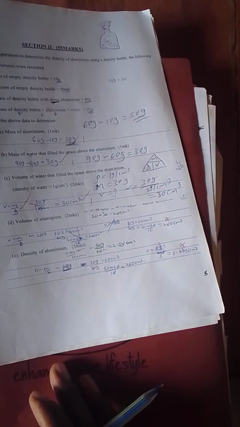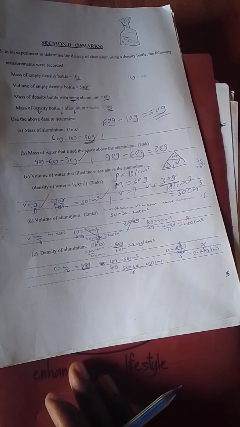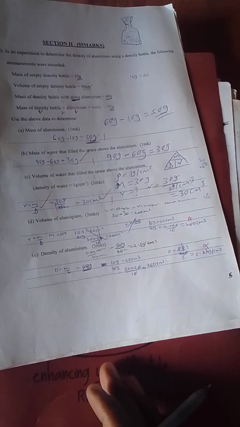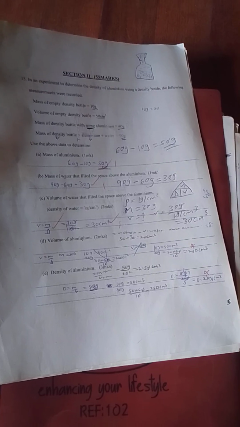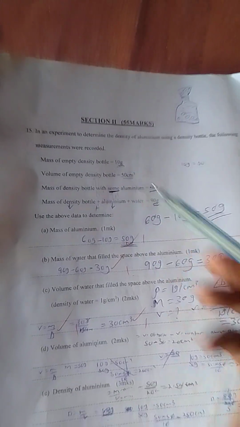I'm sorry because the space around here is too small and my work is very dirty, but I'm sorry for that. So Roman D reads the volume of aluminium. The solid has a definite shape, but to get its volume here, we have to use the volume of the known one, which is the volume of water we've gotten here, and the volume of the density bottle we've been given up here to be 50 centimeter cubic.